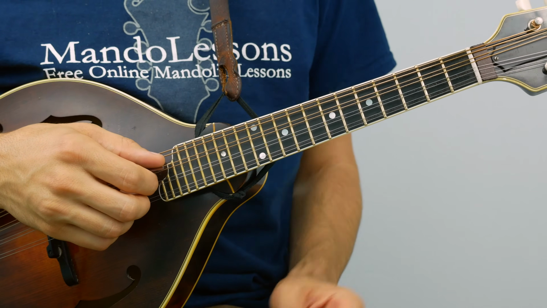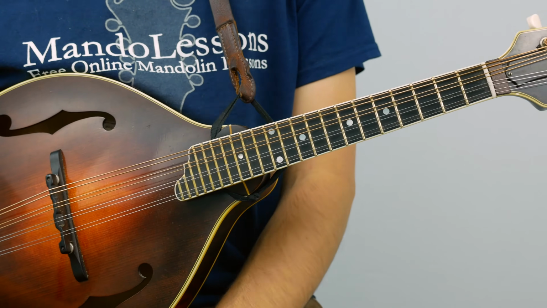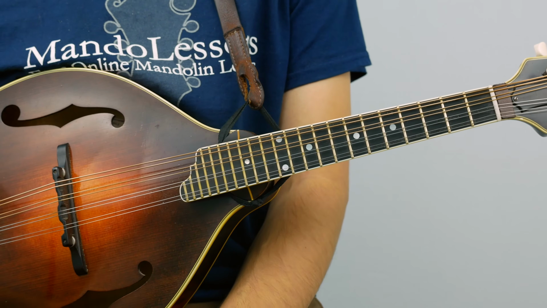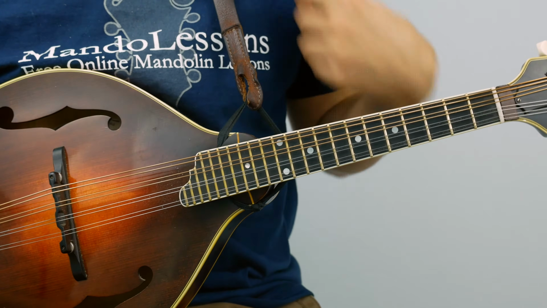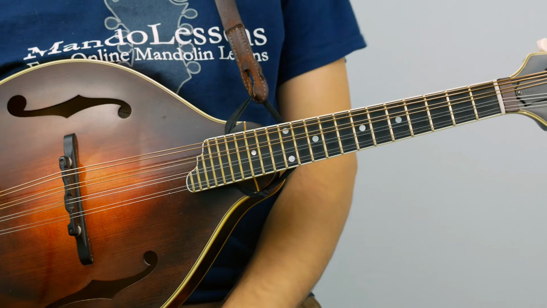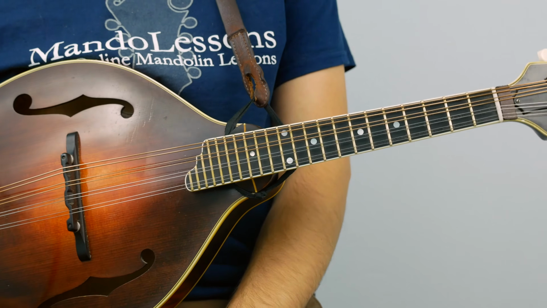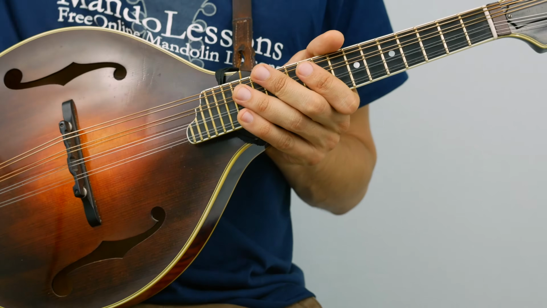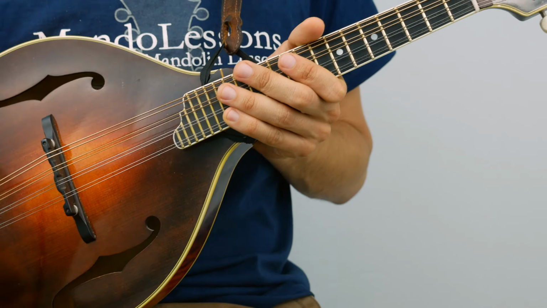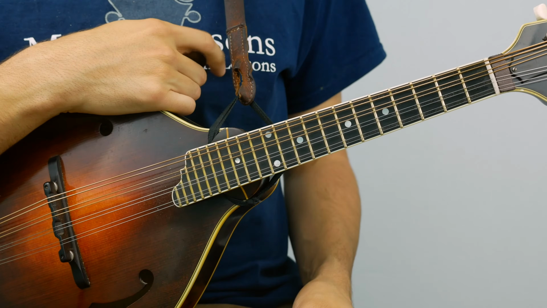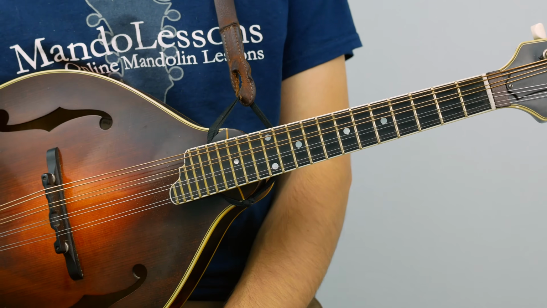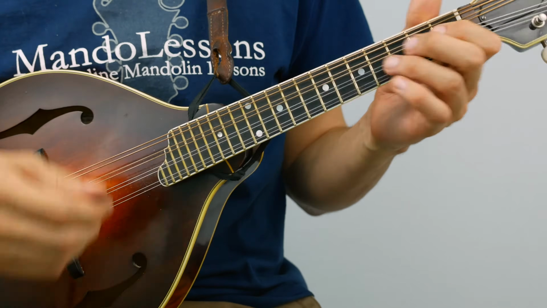In this lesson, I just want to talk a little bit about pick direction. I've done a couple lessons in the Technique and Fundamentals section of my website, mandolessons.com, on proper pick direction depending on what time signature you're in, whether it's 4/4 or 6/8, reels, jigs, that sort of thing. And there are definitely rules when it comes to the mandolin, or formulas, if you will, to really get your pick going in the right direction. And a lot of that has to do with working so that your accents always come out right.